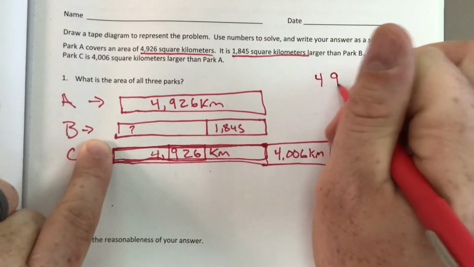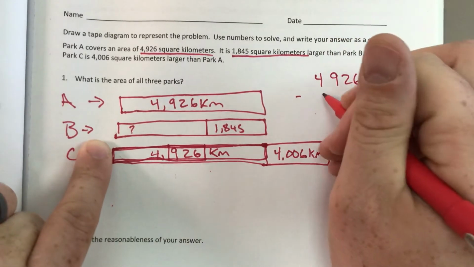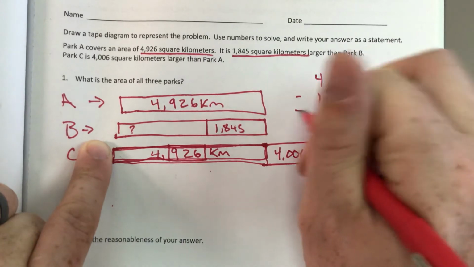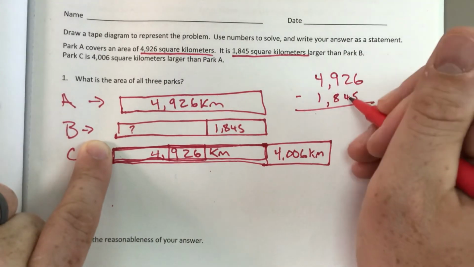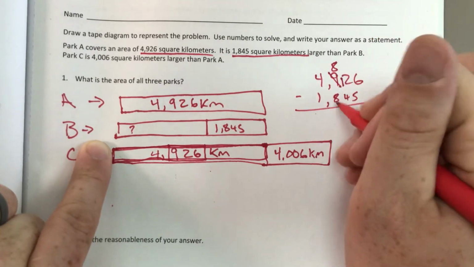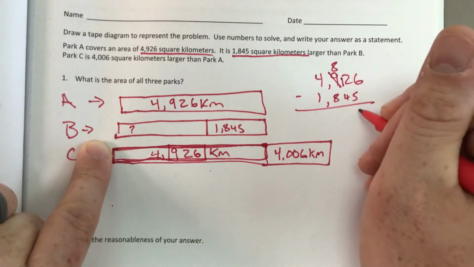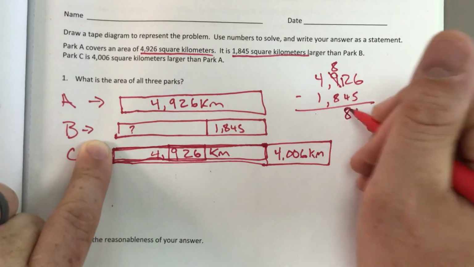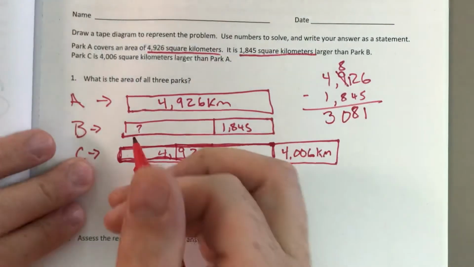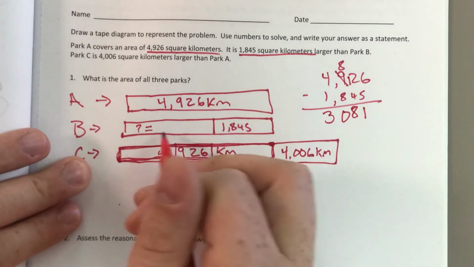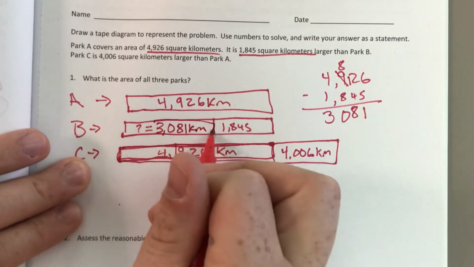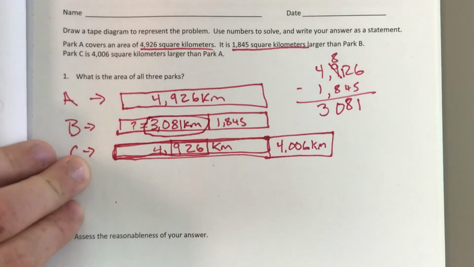So 4,926 minus 1,845. 6 and 5, good. 2 and 4, not good. 12 minus 4, good. 8 and 8, good. 4 and 1, good. 6 minus 5, 1. 12 minus 4, 8. 8 minus 8, 0. 4 minus 1, 3. So we know that this equals 3,081 kilometers. And for Mrs. Rogers' class, I will circle that, right?